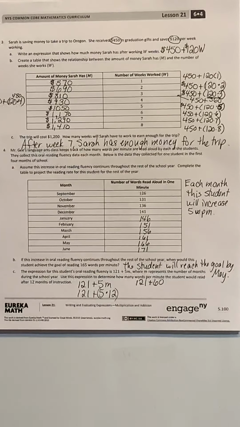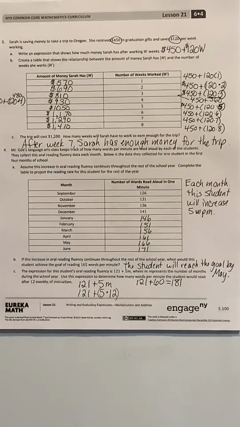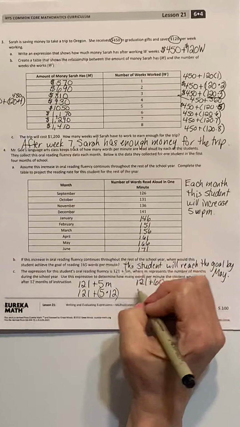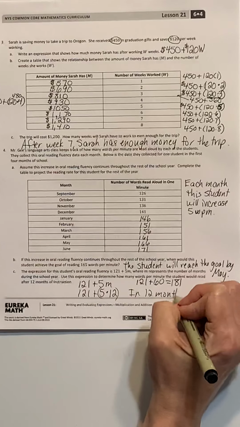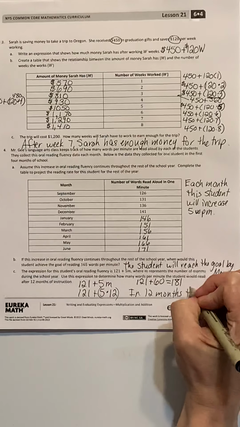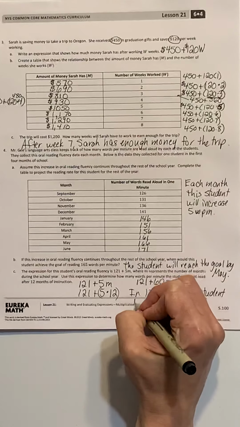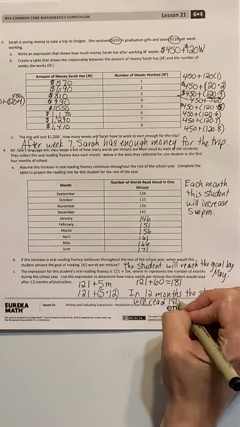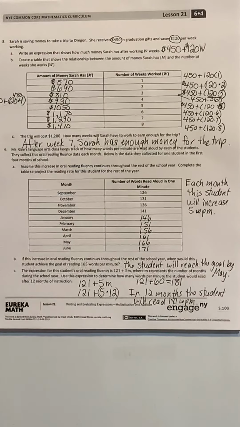And so this student in 12 months will read 181 words per minute. All right.